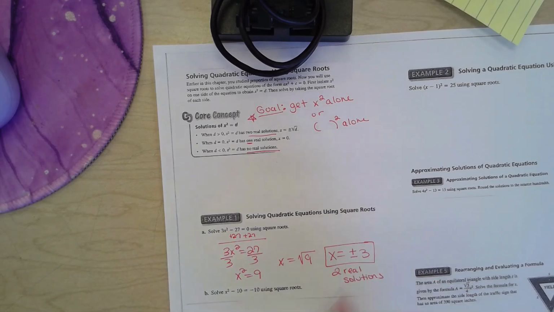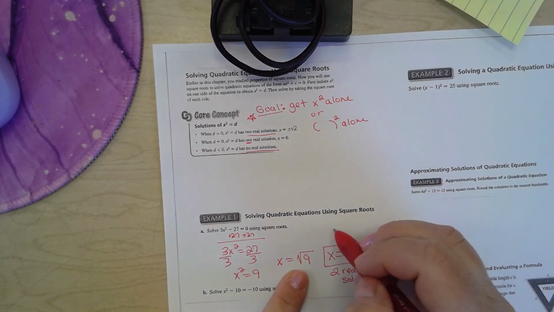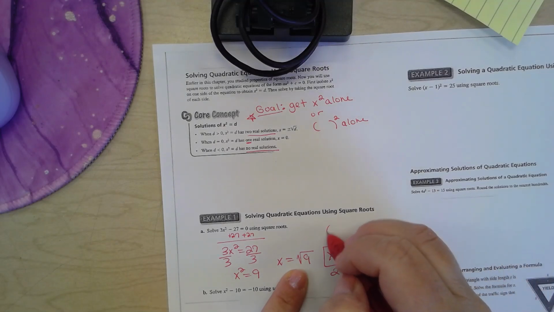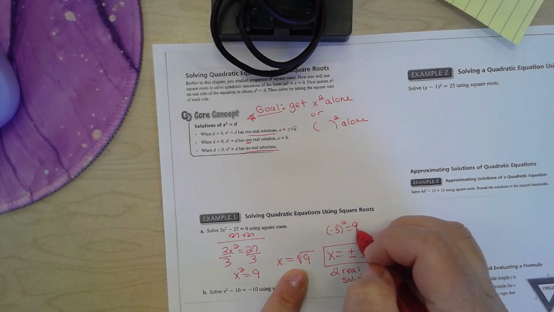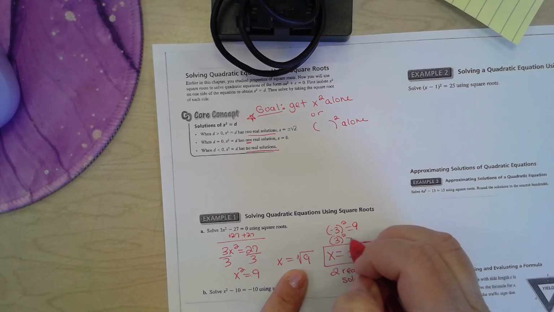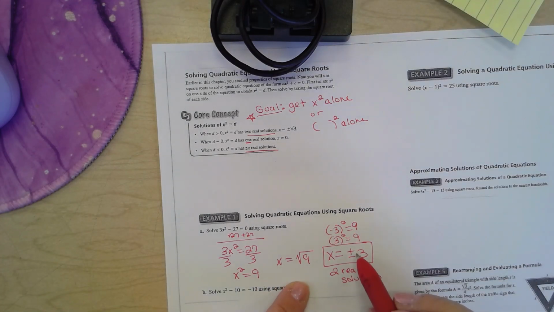Remember, whenever you're solving, if you take the square root, it's always plus or minus, only when you're solving. And here's the reason why, right? If you square negative 3, you still get 9. Just like if you square 3, you get 9. So that's why the answer is plus or minus 3.